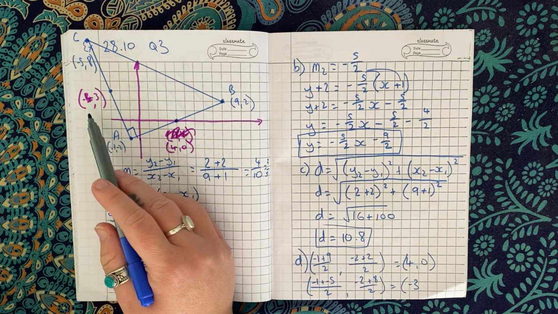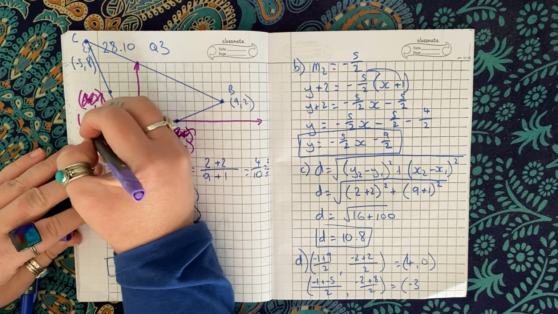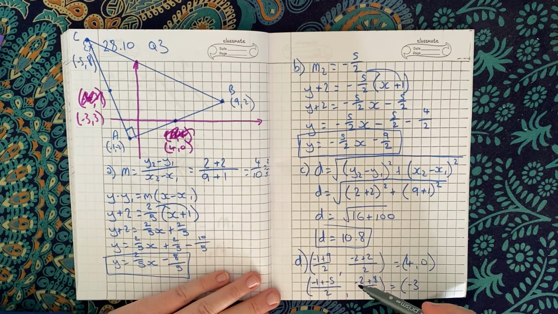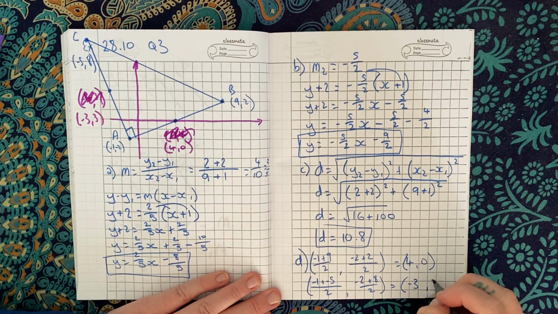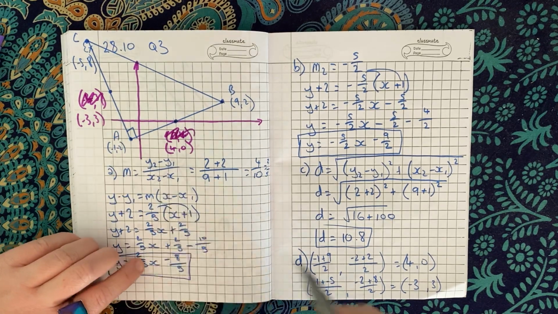What did I say this was? Why did I say that was -4? Gosh, I'm having a great day, aren't I? This is why we check things. And then this one here is -2 plus 8, which is 6, divided by 2 is 3. So it should be -3, which is what we didn't get, but we should have got. That's where that dot is.